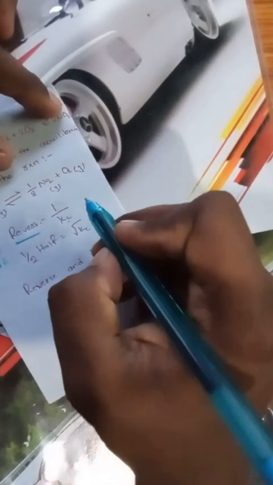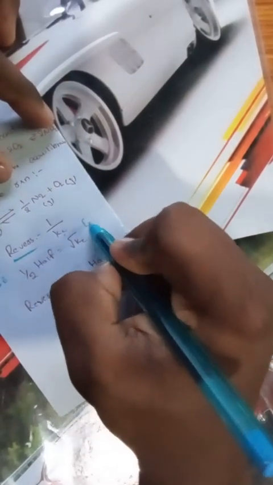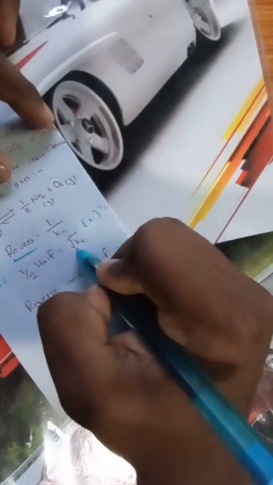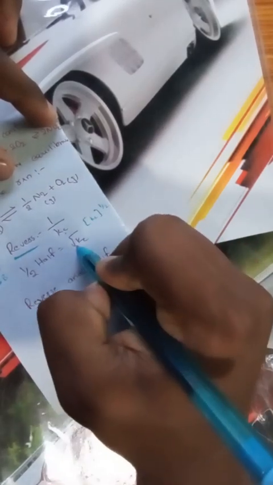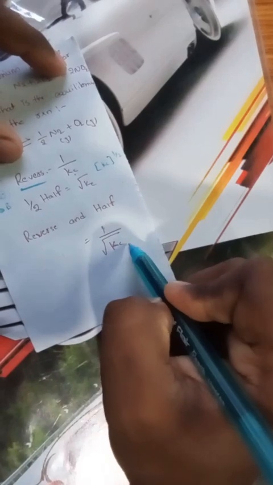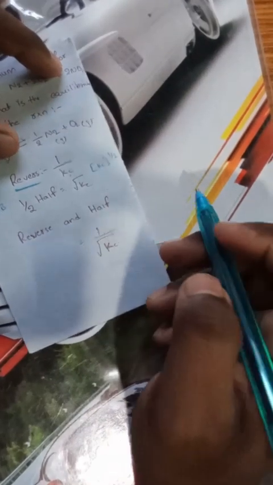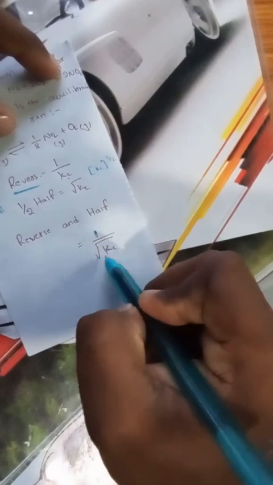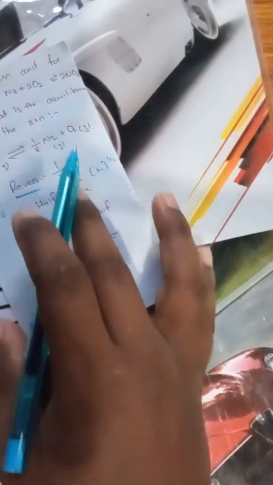Do you know why we write the root Kc? It's Kc power 1 by 2, right? And power 1 by 2 can be written as root. And when we are reversing and making half the reaction, we have to take root over Kc and take it into the denominator, so we have 1 by root Kc. Hope you understand what I'm saying. Okay, so let's try to answer this question.